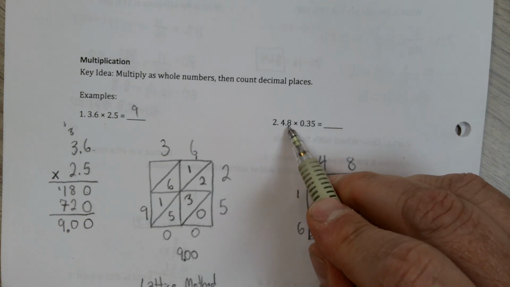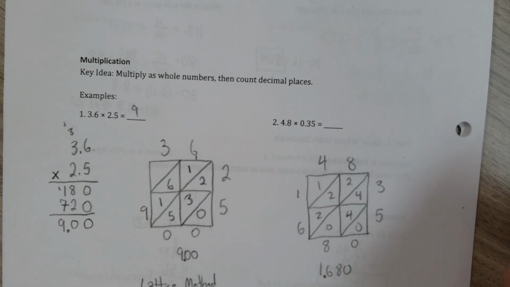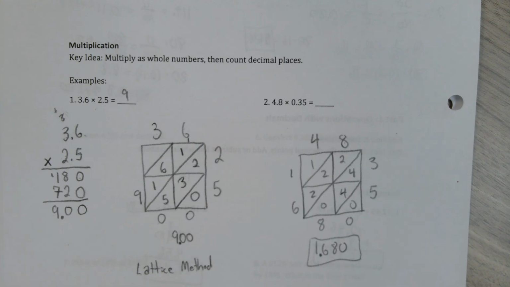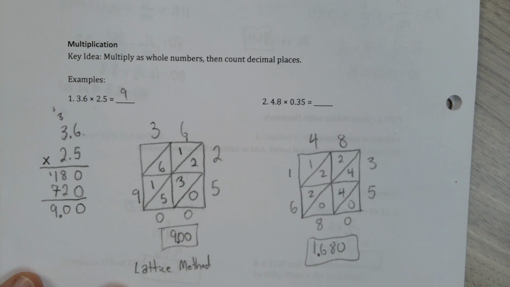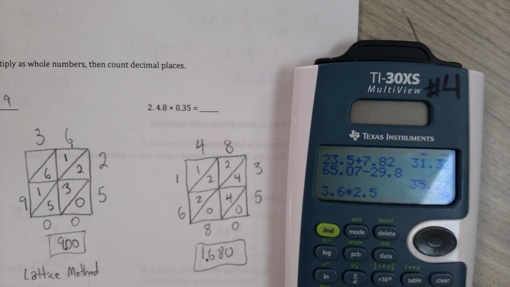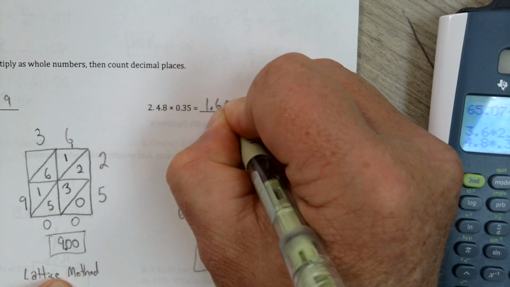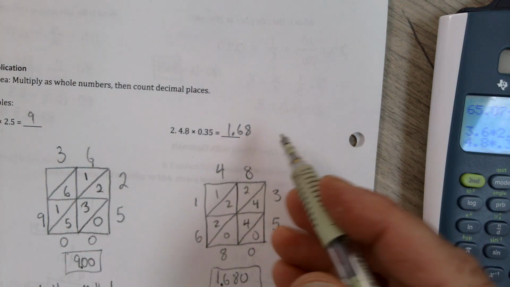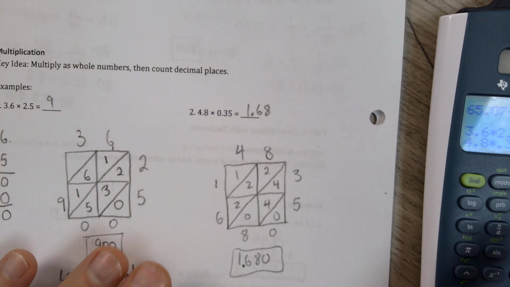Count up decimals. 1, 2, 3. There are 3 numbers after the decimals. So that decimal goes there. So it is 1.680. And let's confirm that on our calculator. 4.8 times 0.35, 168. Now you'll notice the calculator didn't give you the 0. A 0 at the end doesn't change value, so the calculator will just drop it. I mean, it's not wrong to have it there. It's not incorrect, but it's not necessary for that answer.